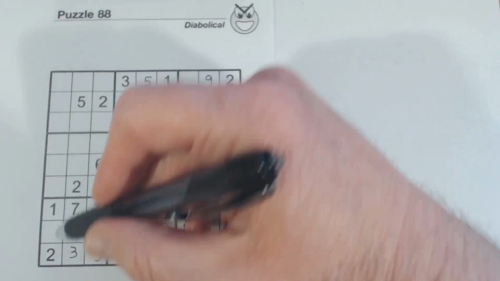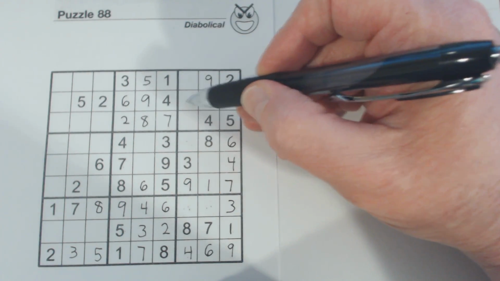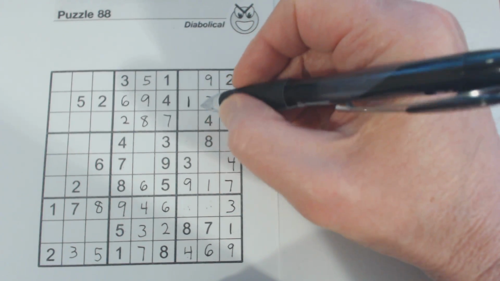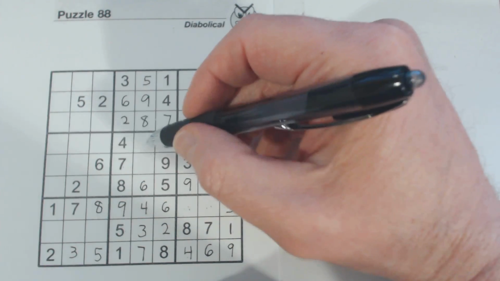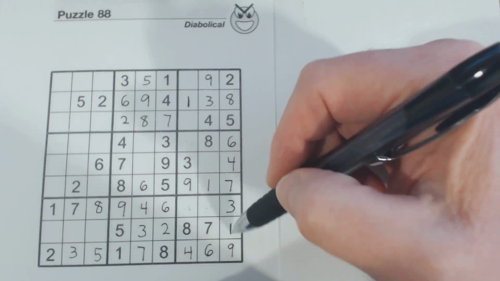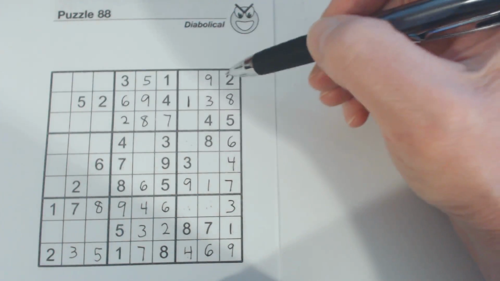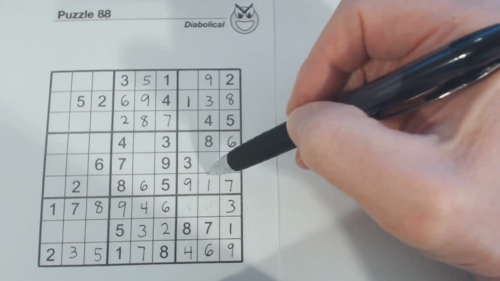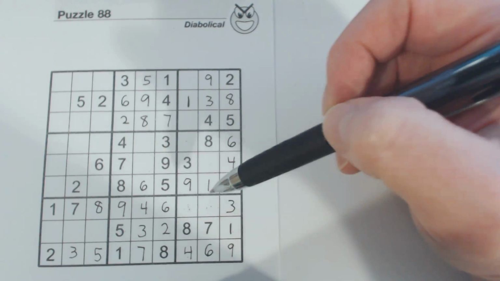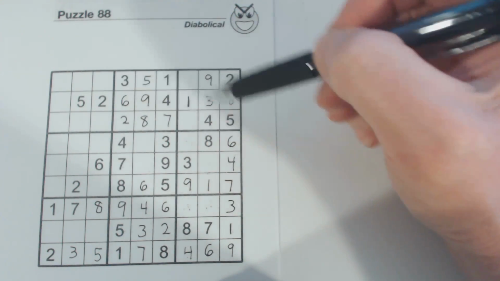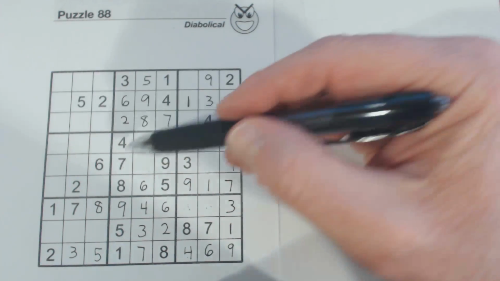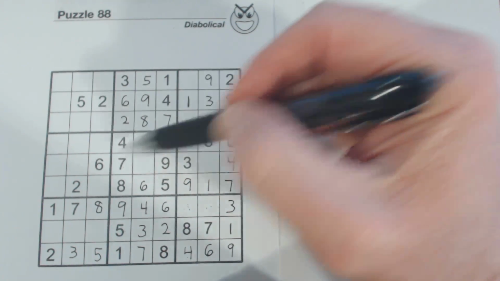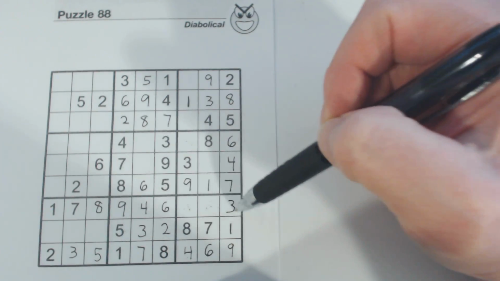We got a 1, 1, 1. So that's a 1 right there. Okay. 1s, 2s. 3s, 3. So one of these is a 3.